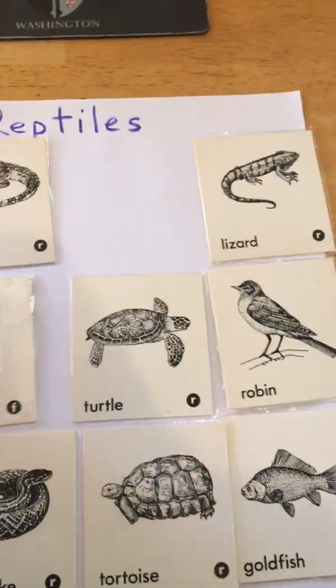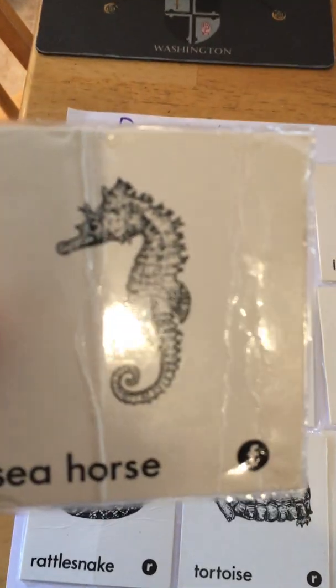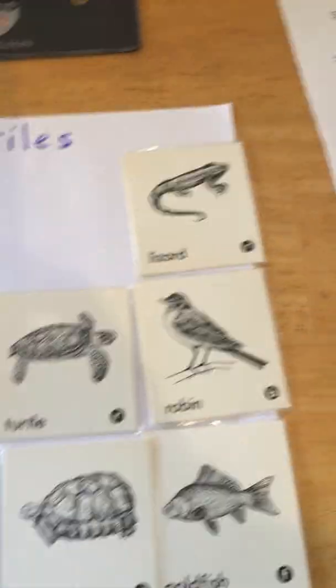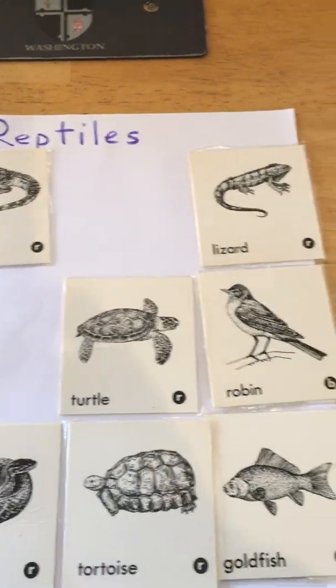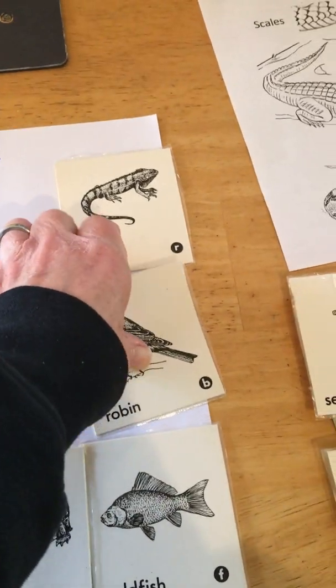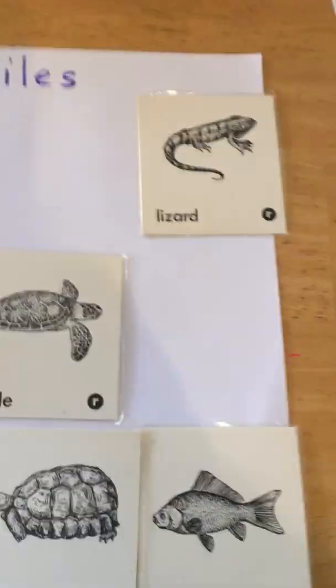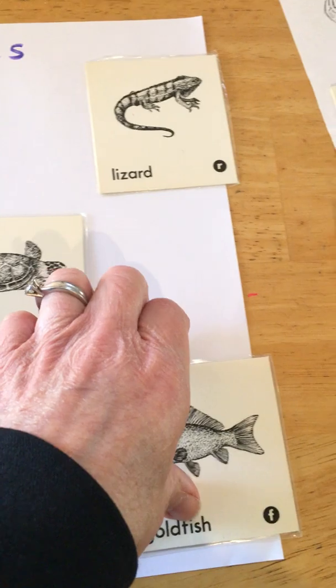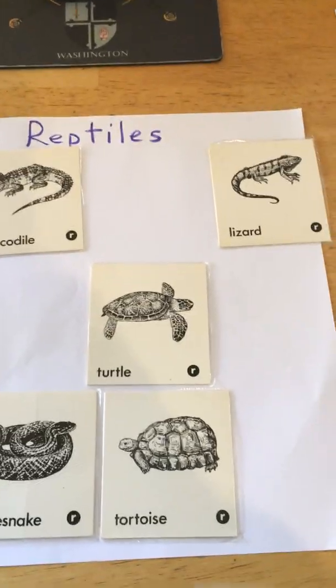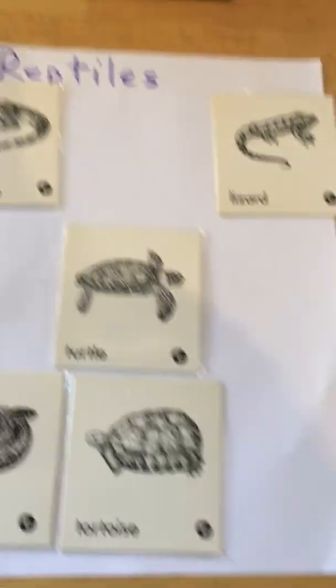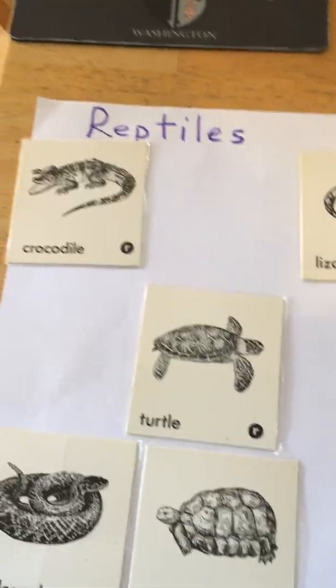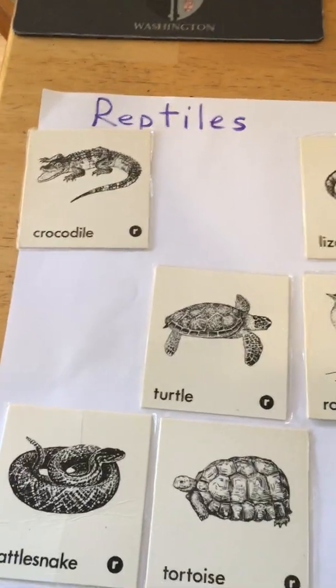And we know a seahorse is a fish, not a horse. And we know that the robin is a bird, not a reptile. And the goldfish is a fish. So find the 5 that are reptiles and cut them out and put them on a page.